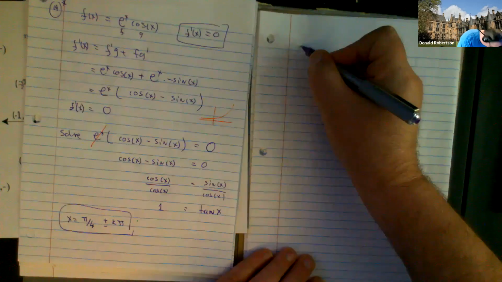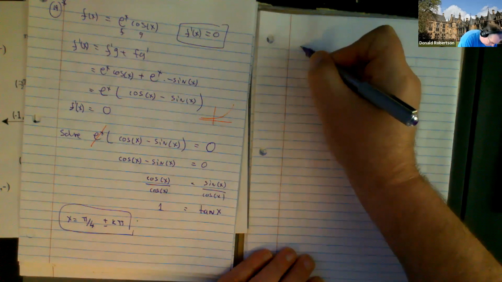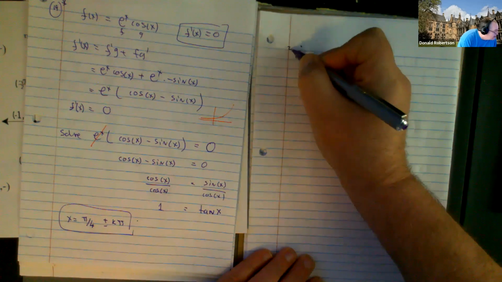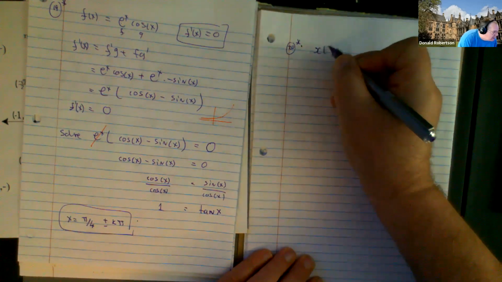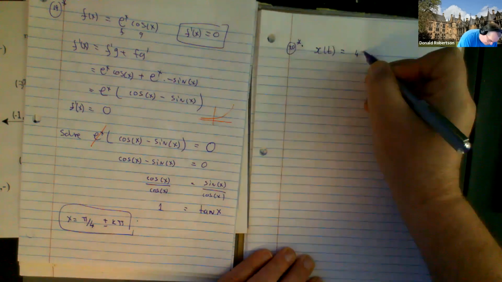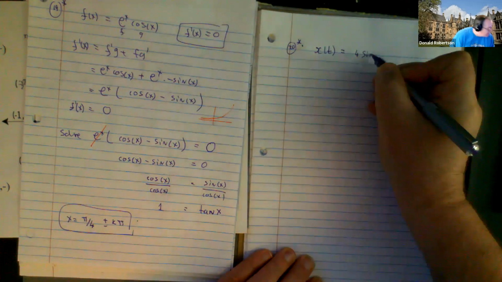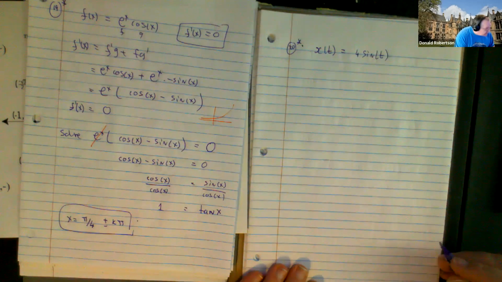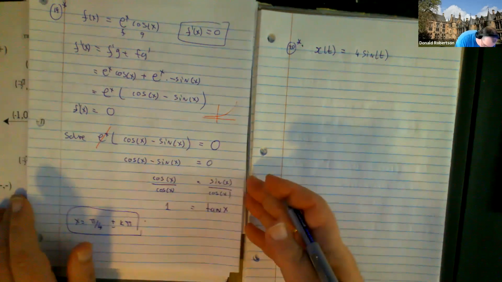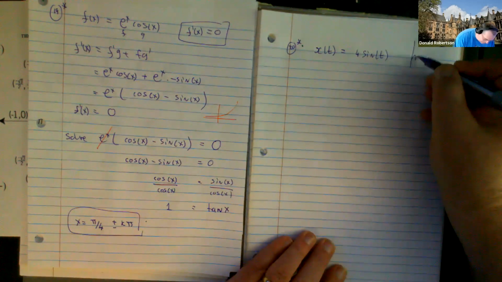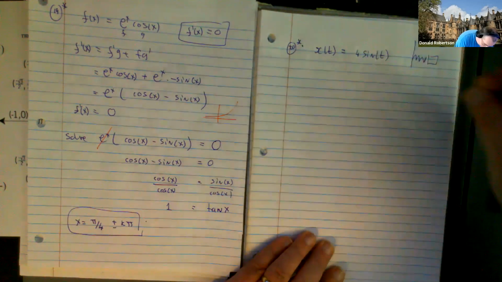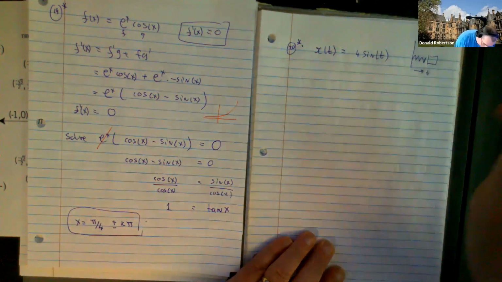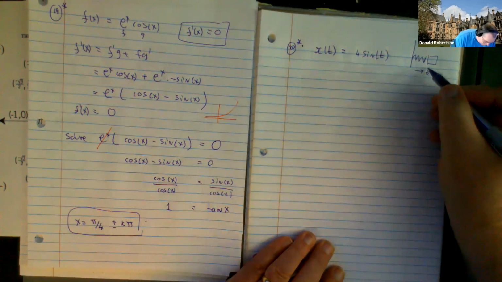Our last question, perfect timing, I think, is you are told the position of a spring is given by that function. And they even show you a little picture, a little spring and there's a weight and it oscillates left to right, and t is time and x is its position.